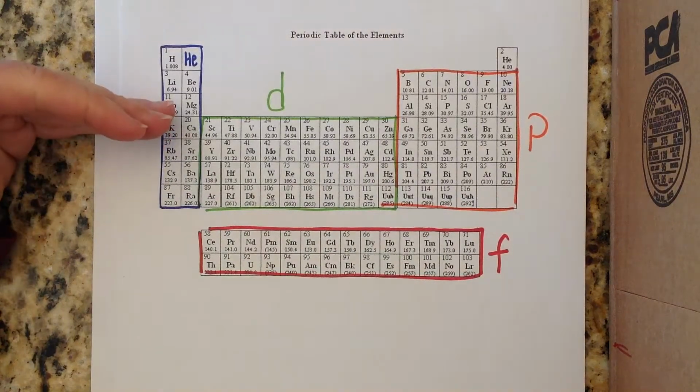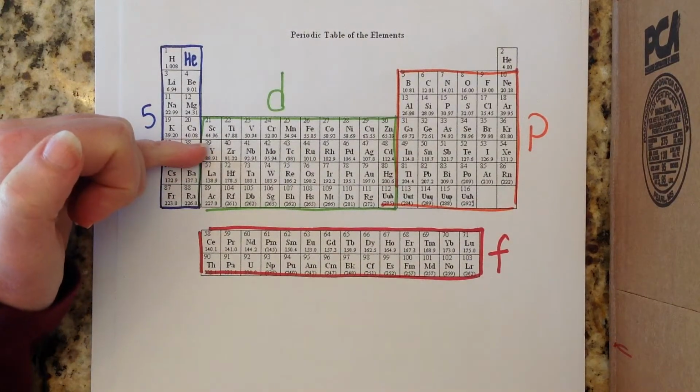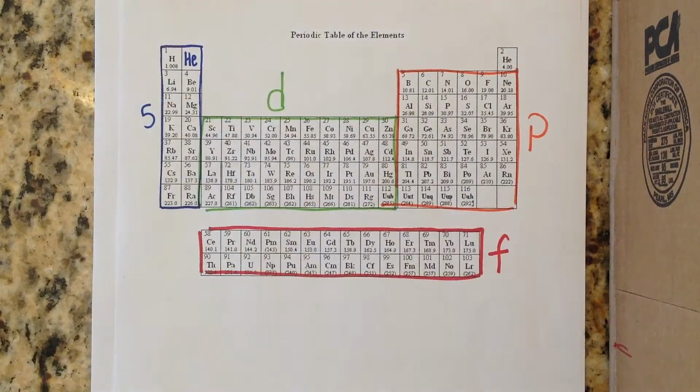So what looks like row 4 is actually row 3 for the D block. If it looks like row 5, it's actually row 4. So you may want to make a note here that the D block is always 1 level behind. The F block is actually 2 levels behind, and we'll talk about that in a little bit.